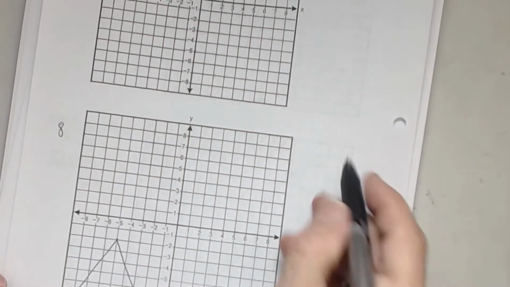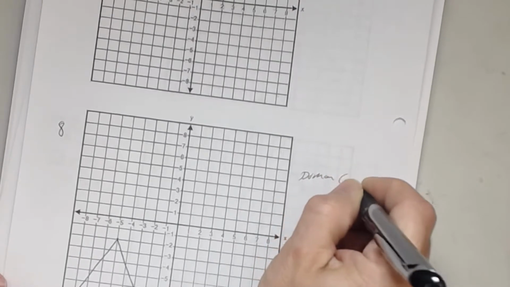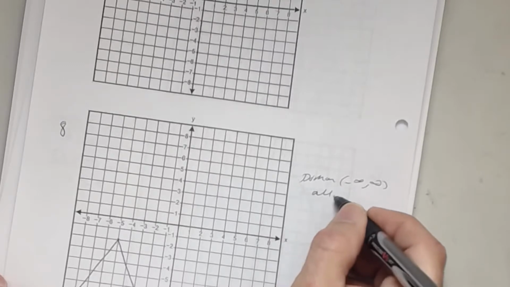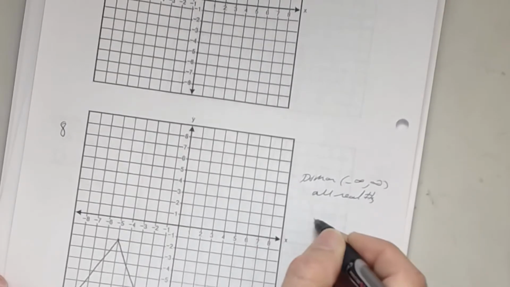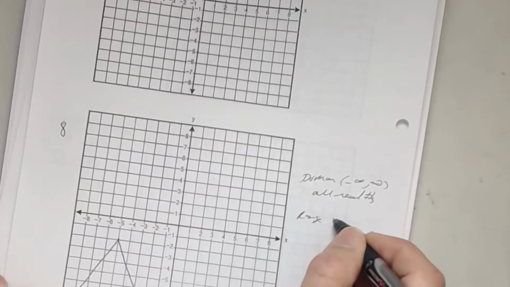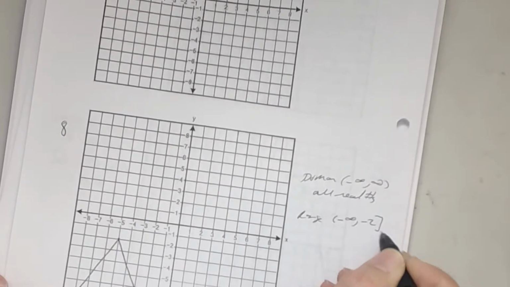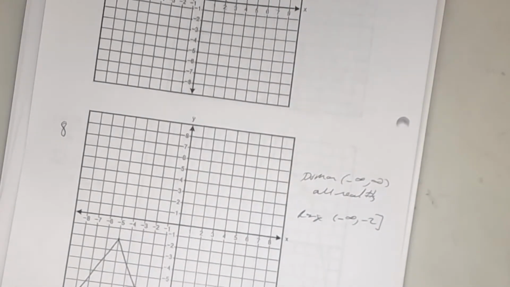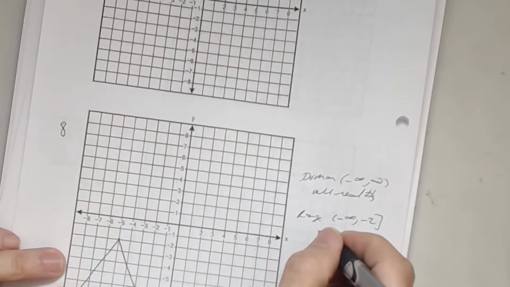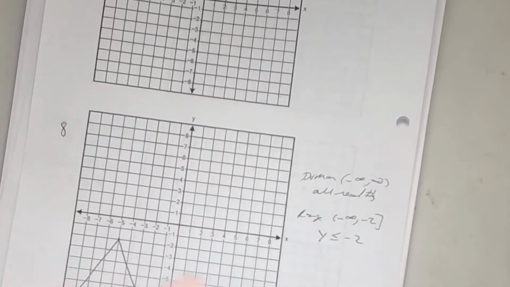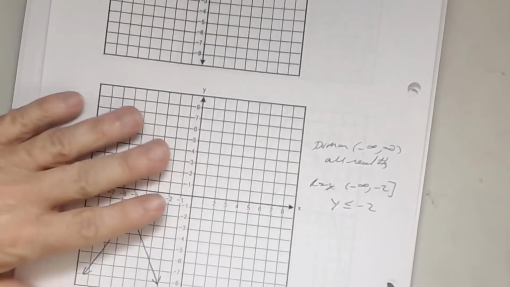Number 8. What's the domain? Okay. What else can you write this as? All right. What's the range? -2. And it's got to be listed like that. -infinity to -2 with the bracket. What is that as an inequality? Yep, y is less than or equal to -2. That's what that is. Okay.